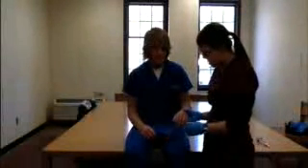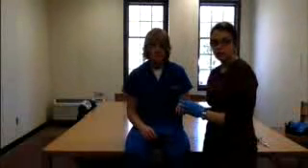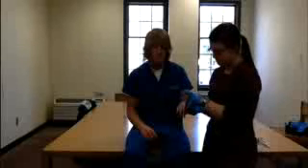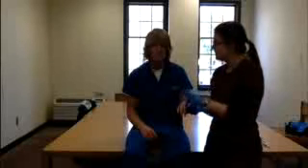You can rise up. And now I'm going to assess joint position, and I would do that in various joints, but for video purposes, I'm just going to do one, and I'm going to do the joints of her fingers, and I'm going to touch the lateral aspect of the joint, and I'm just going to move it up and down. Are you able to feel that? Mm-hmm.